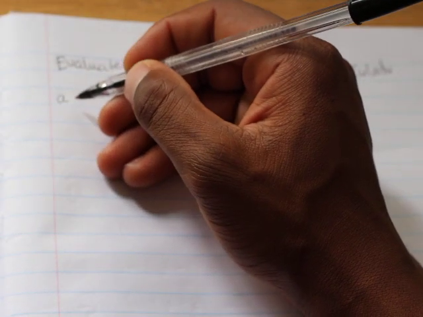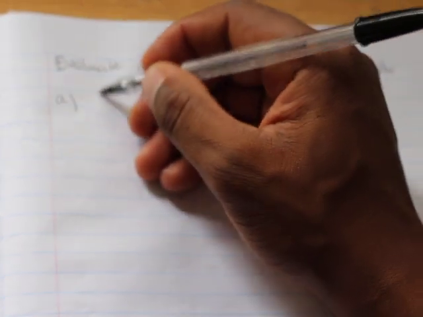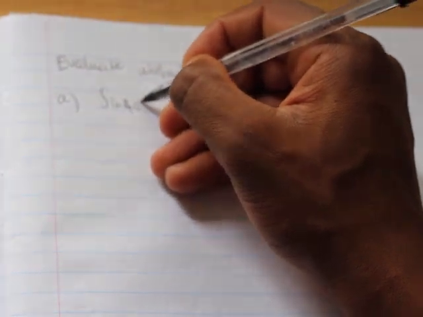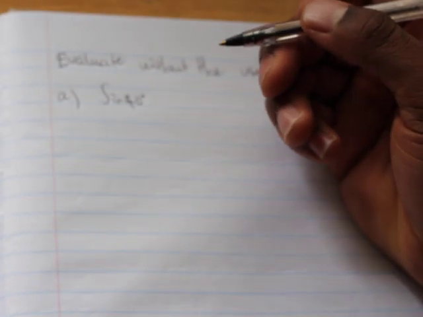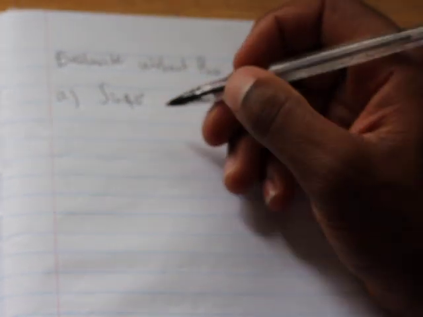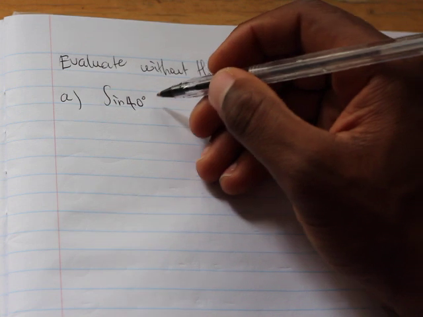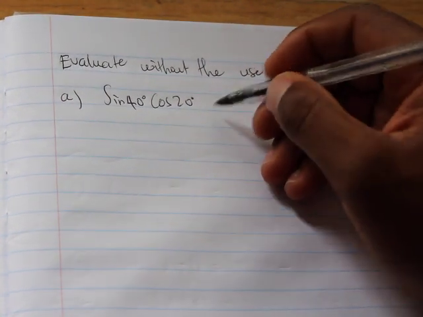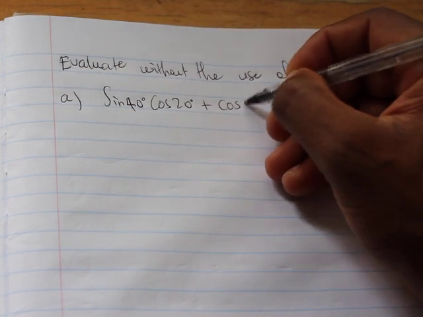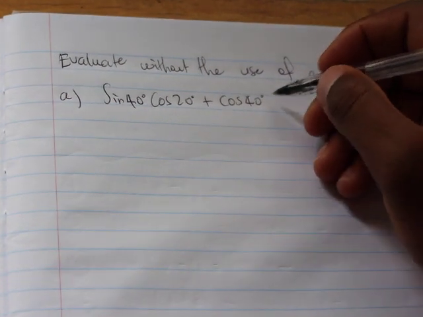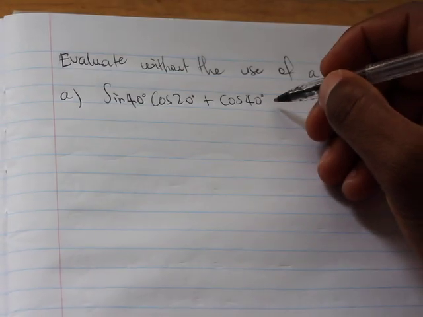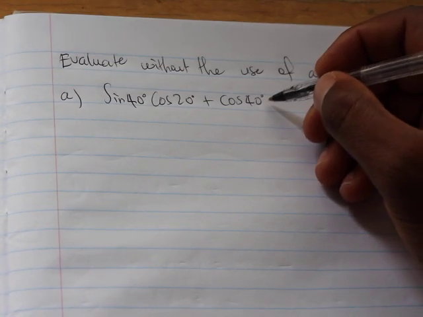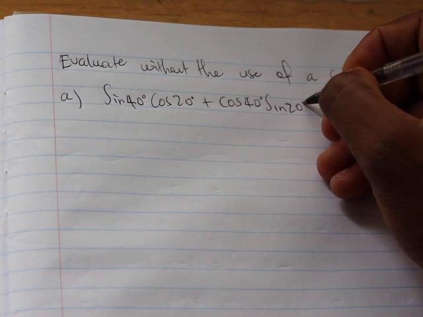So we're given the sine of 40 degrees, and whenever you're dealing with trigonometry and they say without the use of a calculator, chances are that you're going to deal with special angles, okay? And you must be really comfortable with that, because that's the stuff you covered in grade 10 and in grade 11. I mean, 2 years, that's a lot of time. The cosine of 40 degrees and the sine of 20 degrees.